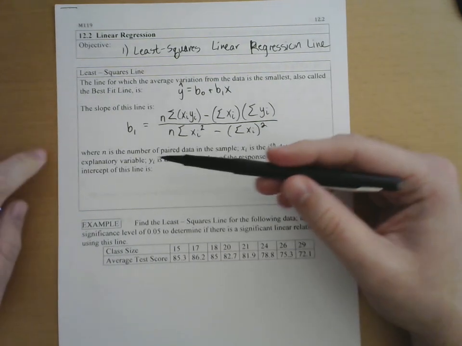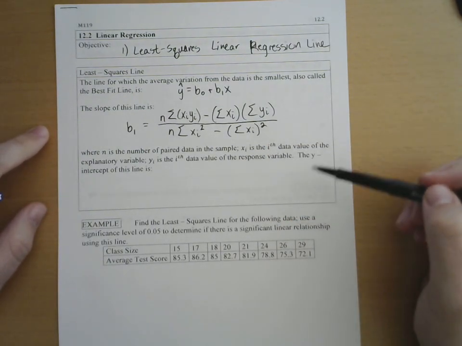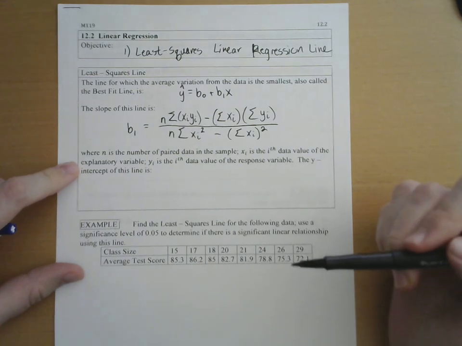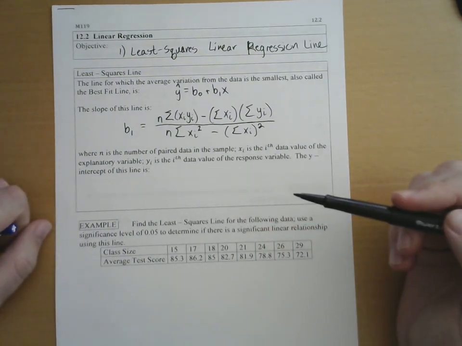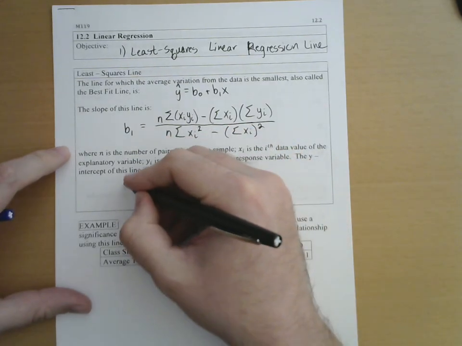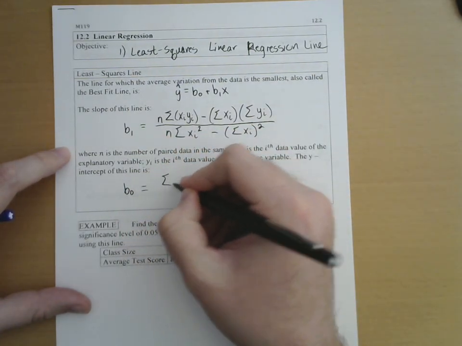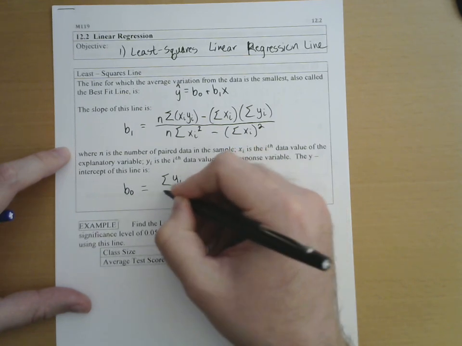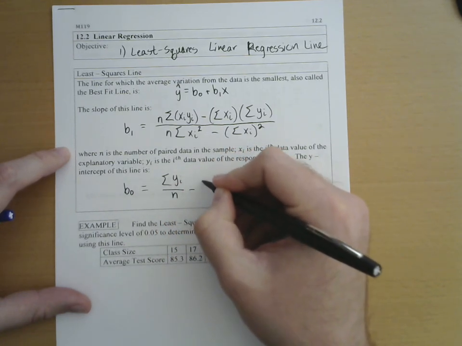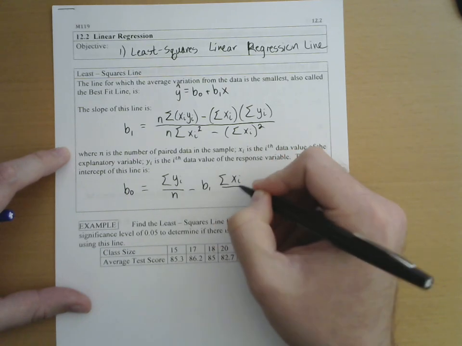And of course, as usual, n is the number of paired data in the sample, x sub i is the ith data value in the explanatory variable, y sub i is the ith value in the response variable, and our y-intercept b naught equals the sum of y sub i over n minus b1 times the sum of x sub i over n.